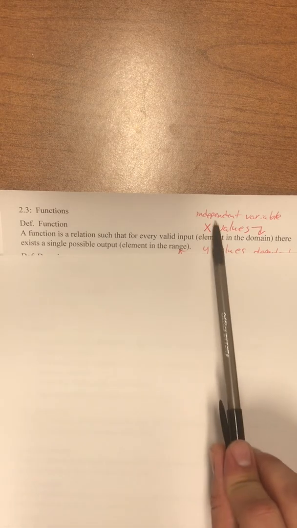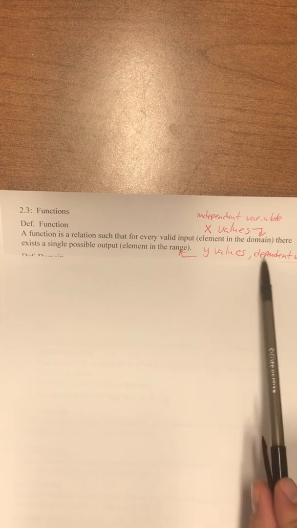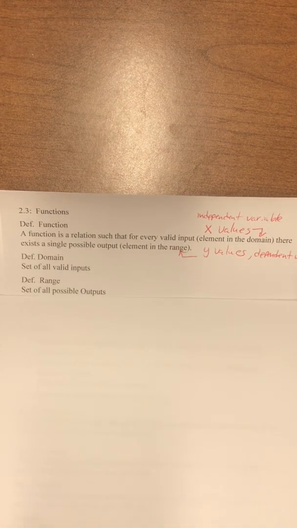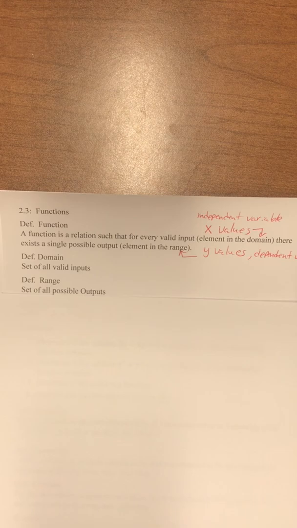Section 2.3, functions. A function is a relation such that for every valid input there exists a single possible output. The x values, which are the independent variable, are the elements in the domain, and the dependent variable, which is the y value, are the elements in the range. So the definition of domain: the set of all valid inputs, and the definition of range is the set of all possible outputs.